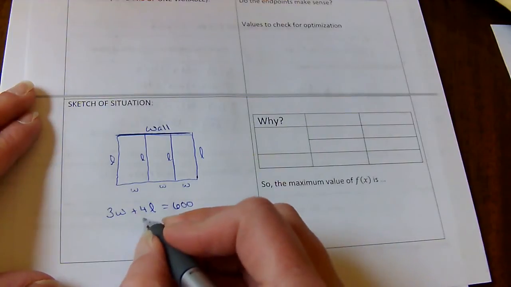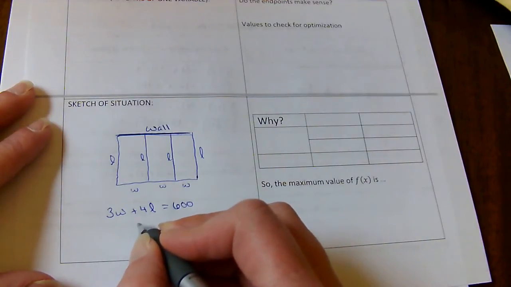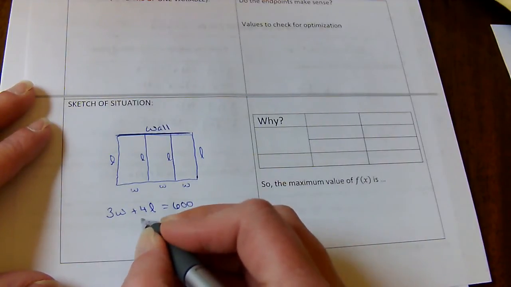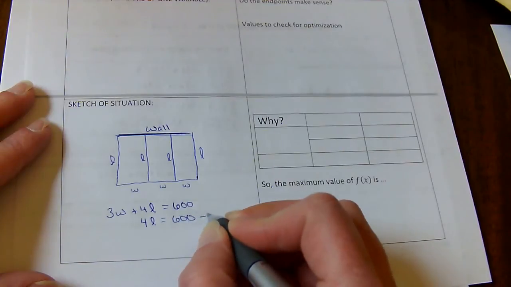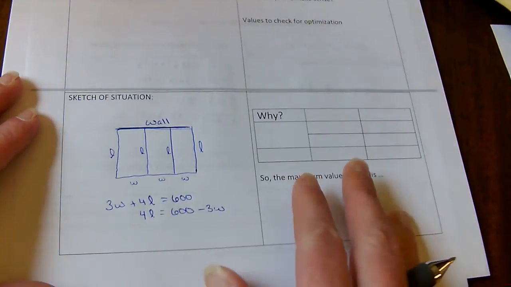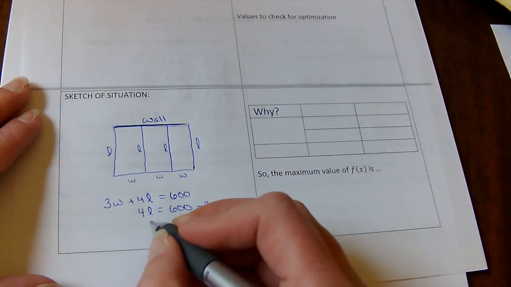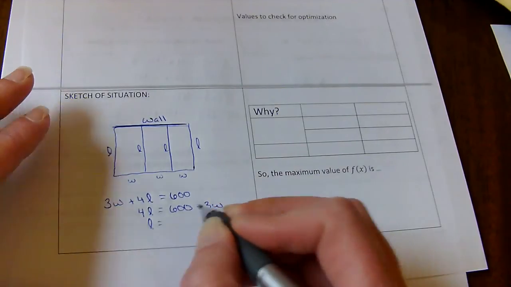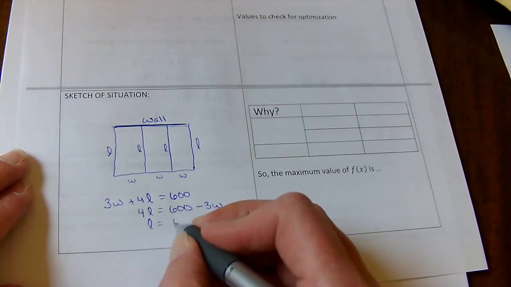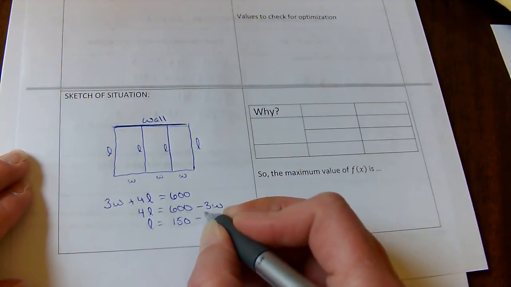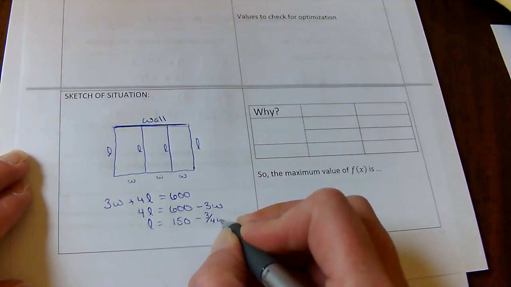Let's solve for L. 600 divided by 4, that'd be 150 minus 3/4 the width.